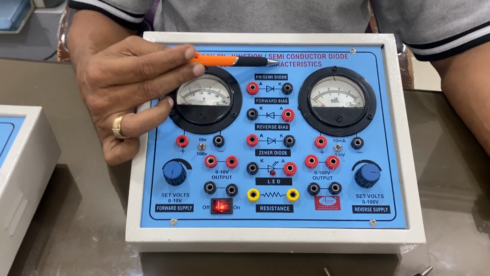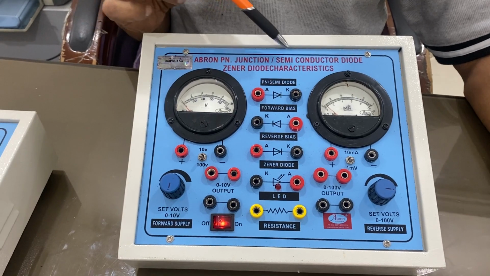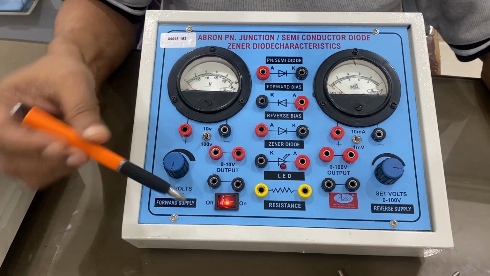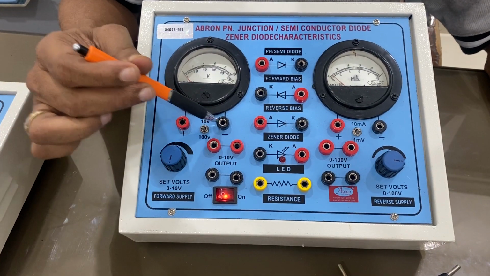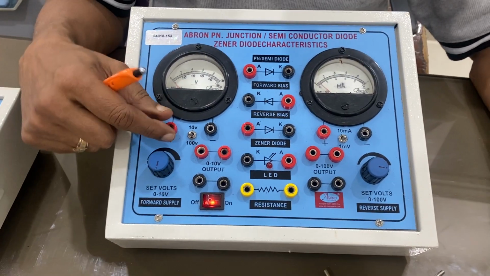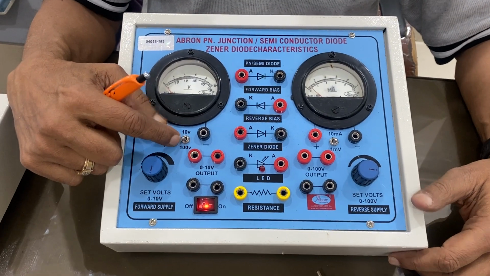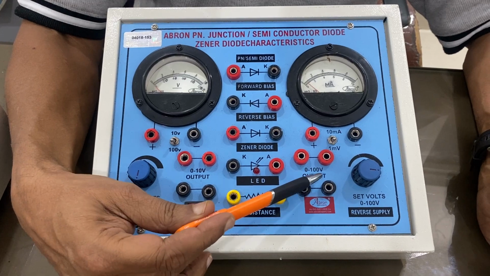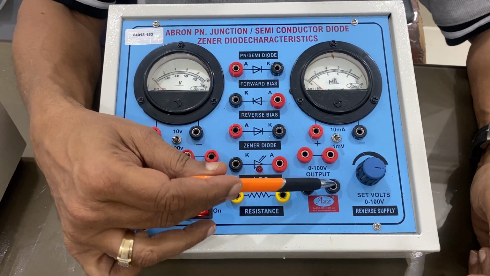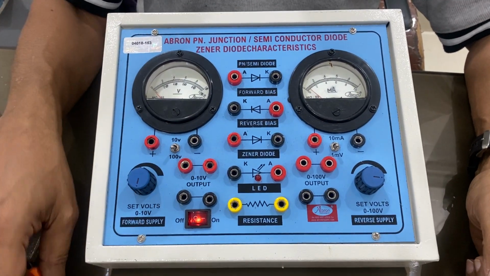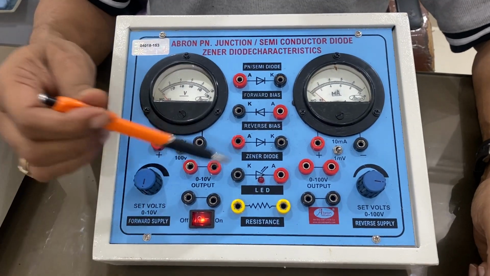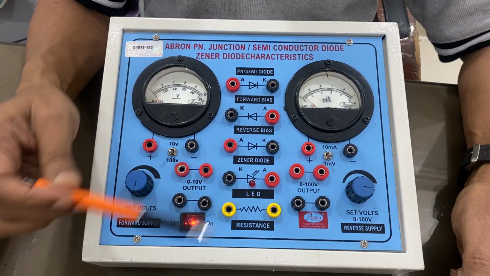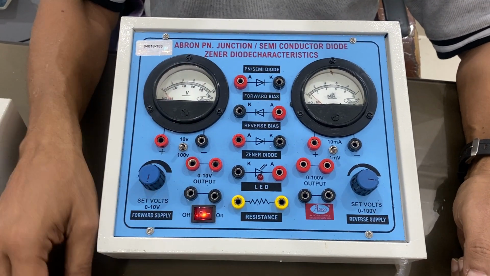This is a Zener diode characteristic apparatus, which also has a PN junction diode and a semiconductor diode. There are two power supplies provided. This is a 10 volt power supply with two meters, a double range meter, selectable between 10 volts and 100 volts. Another power supply is there, 100 volts, and there are two parallel outputs in both. We have provided this Zener diode and a PN junction diode you can use in the forward direction, and an LED is also there, and a resistance is also there.